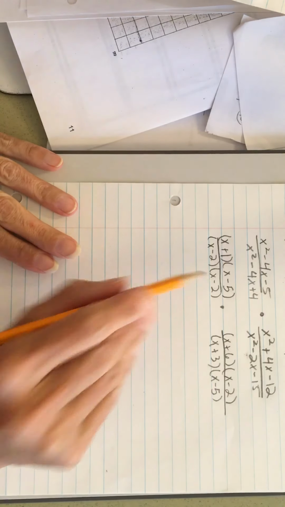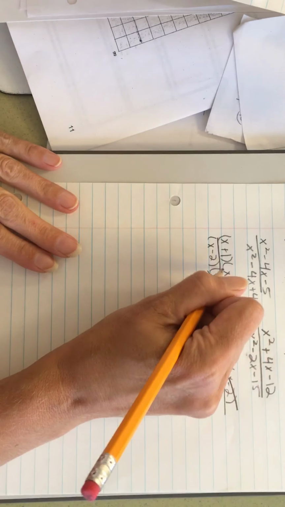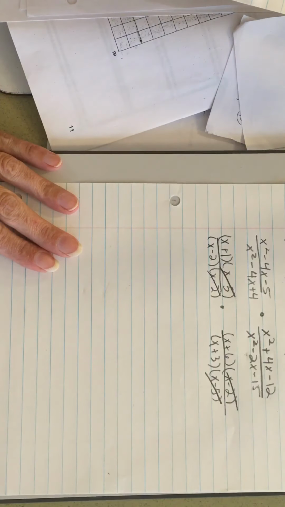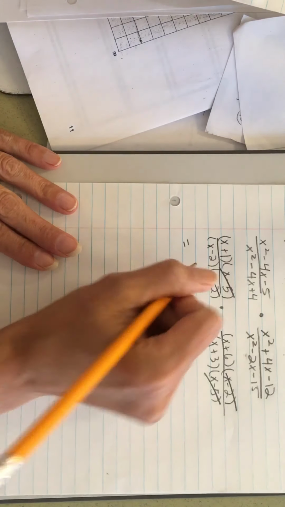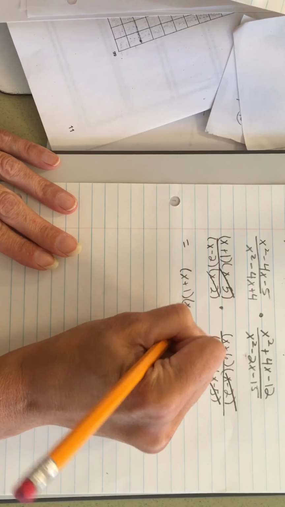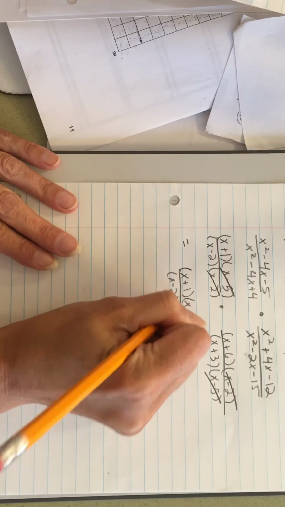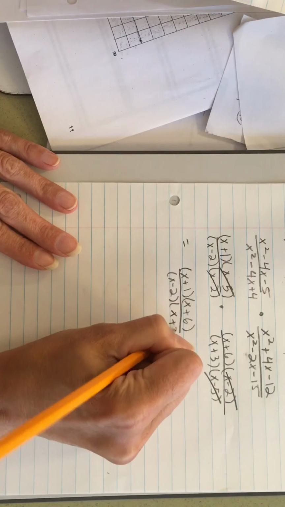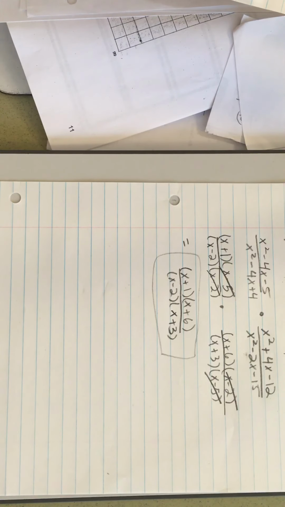Well, I see that I've got x minus 2 in the denominator here and the numerator here. I also see x minus 5, numerator and denominator. I don't see anything else that's exactly the same, so that's going to be what's left in my answer. So my final answer, the quantity x plus 1 times the quantity x plus 6, and in the denominator, the quantity x minus 2 times the quantity x plus 3. Final answer, so circle your answer, put it in a box so I know where you're at.